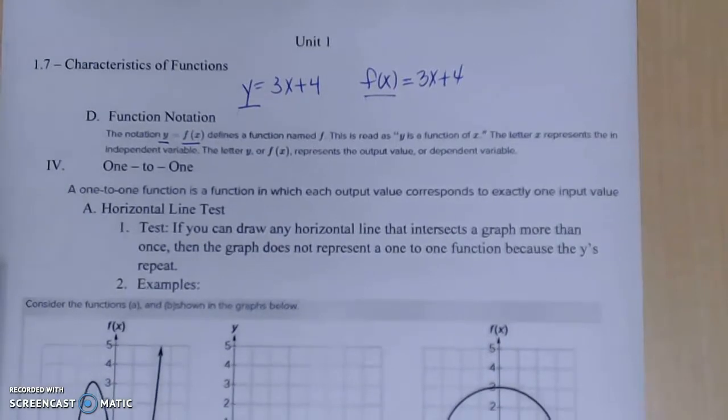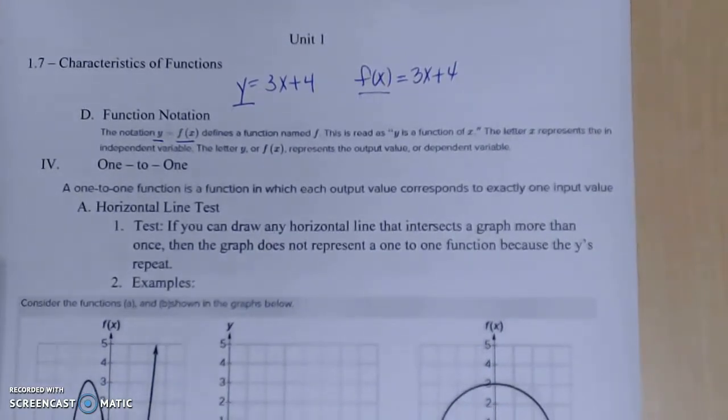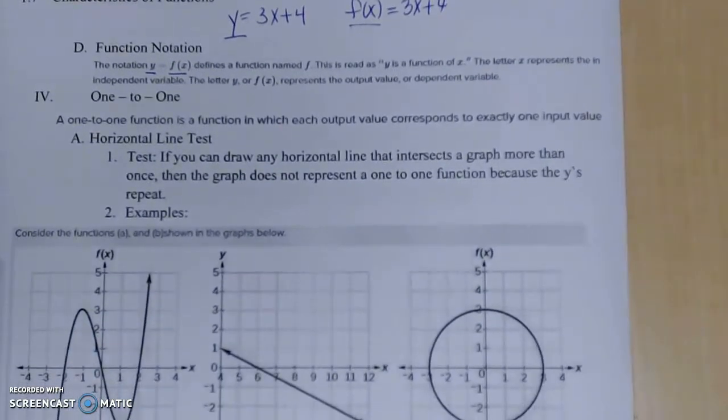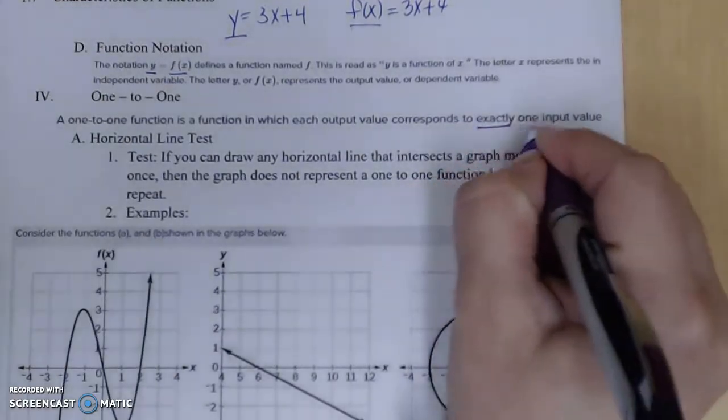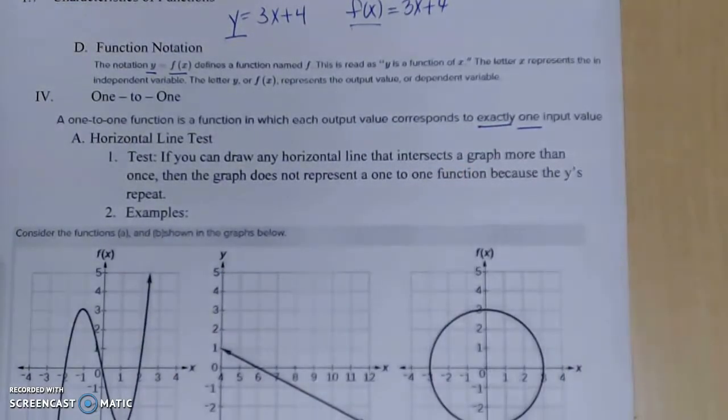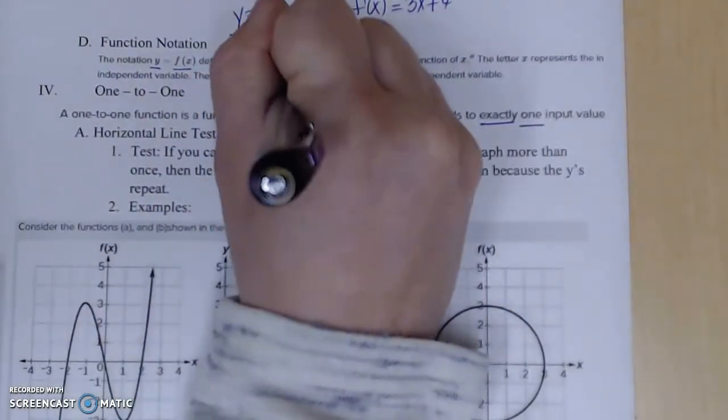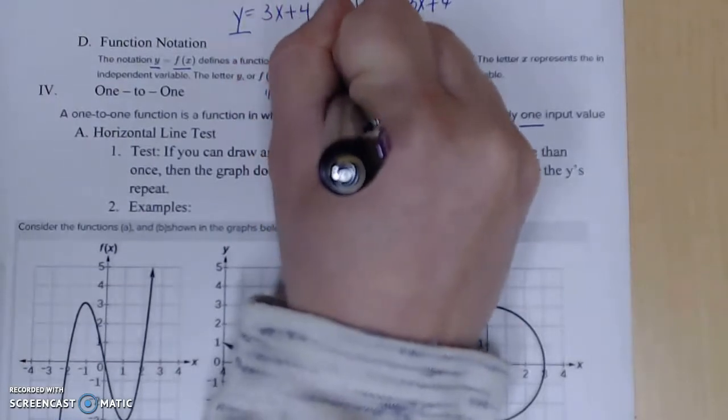Next, we're going to talk about one-to-one. We got relation, we built that upon to give us function, so now one-to-one. A one-to-one function is a function in which each output value corresponds to exactly one input value. So with function, our x's can't repeat. With one-to-one, we want to say our y's don't repeat.